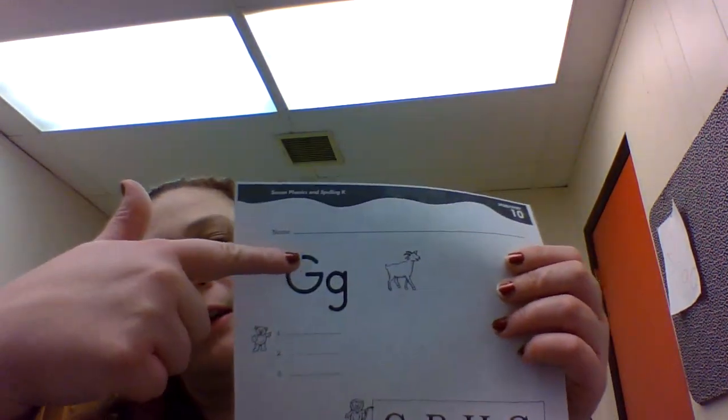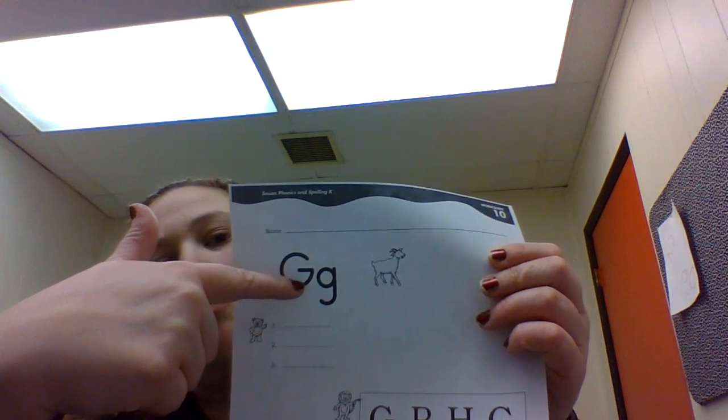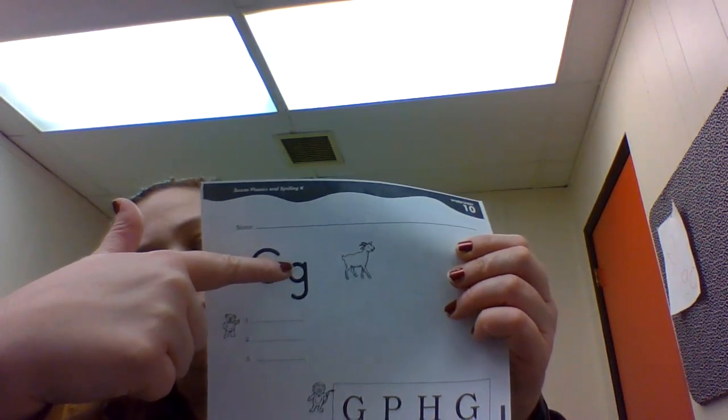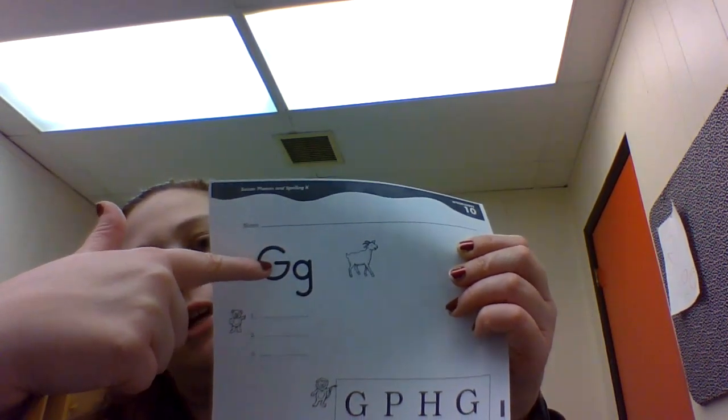All right. We learned how to write the lowercase letter G last time. Today we're going to talk about our capital G. Here's our worksheet. And our capital G looks like this. So we go around like a big circle almost to the top, but then we stop and then we go in.